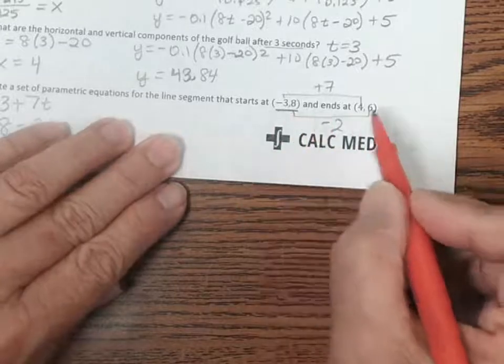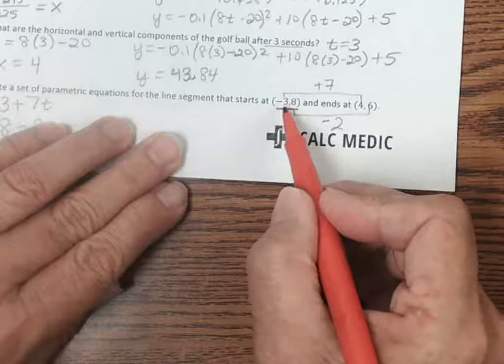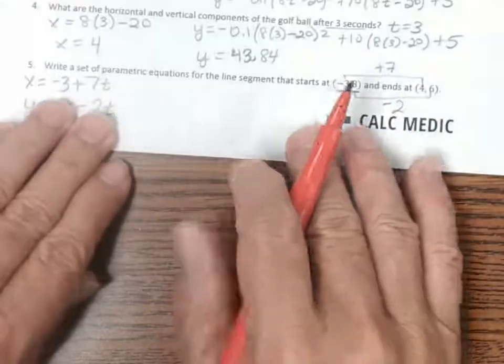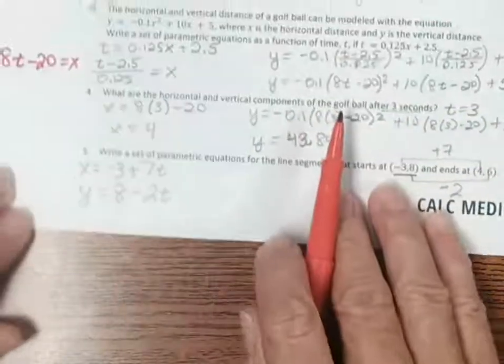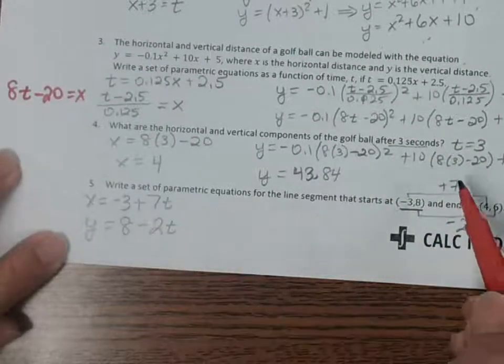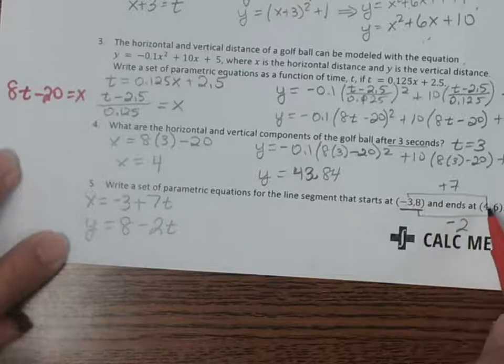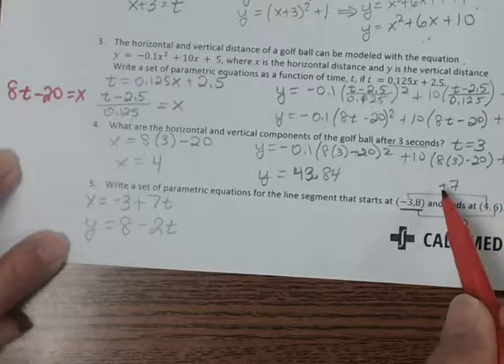And then it says, write a set of parametric equations for the line segment that starts at negative 3, 8 and ends at 4, 6. Well, so my x starting location is negative 3. So that's where the negative 3 comes from. The plus 7, so I'm going from negative 3 to 4. So that's a difference of 7.